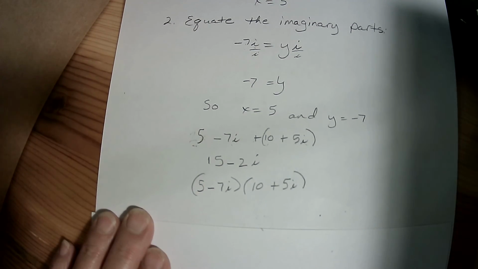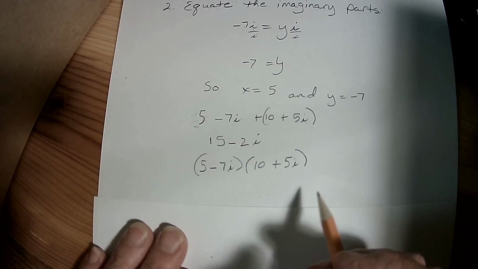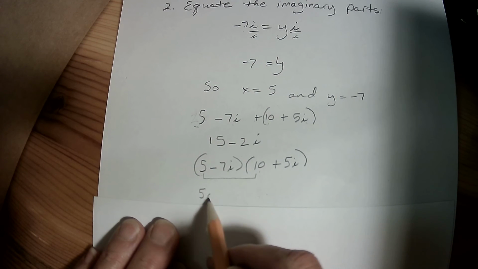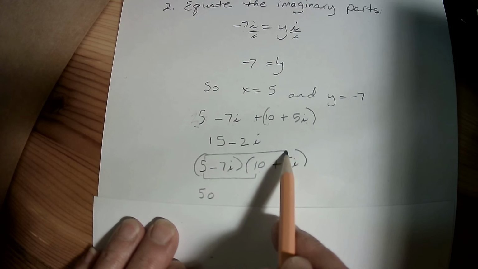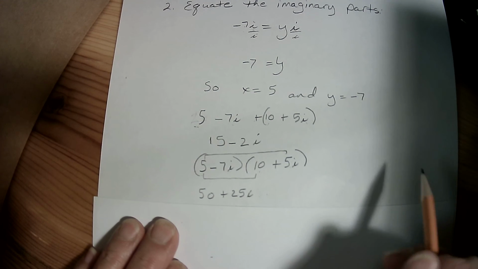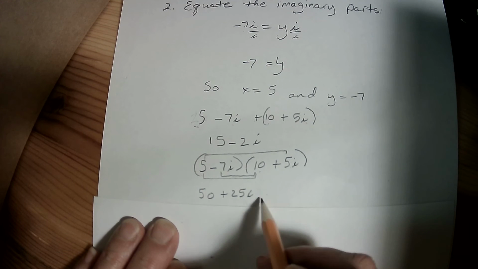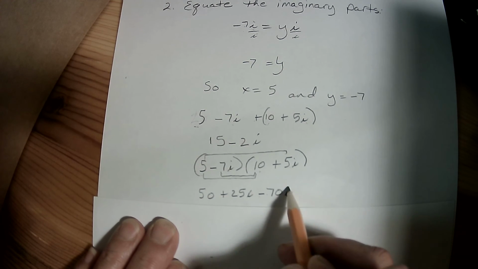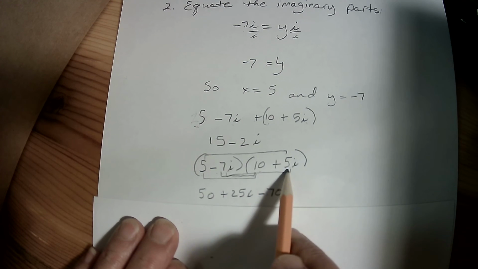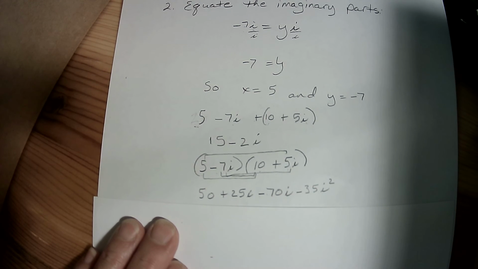Alright, we're going to FOIL this, just like we normally would when you're multiplying two binomials. The first product is 5 times 10, which is 50. The outside product is 5 times 5i, which is 25i. We're going to do the inside product, which is negative 7i times 10, which is negative 70i. And then multiply the last terms. Negative 7i times 5i is negative 35i squared.